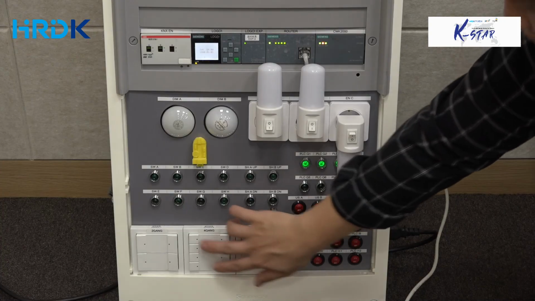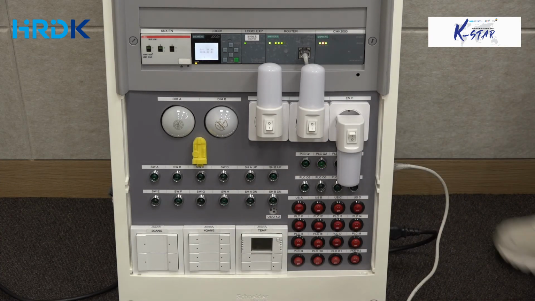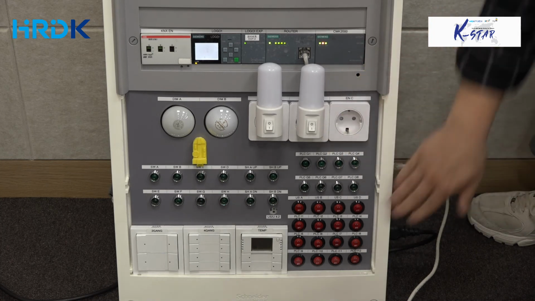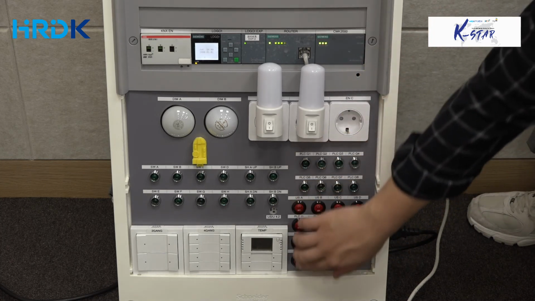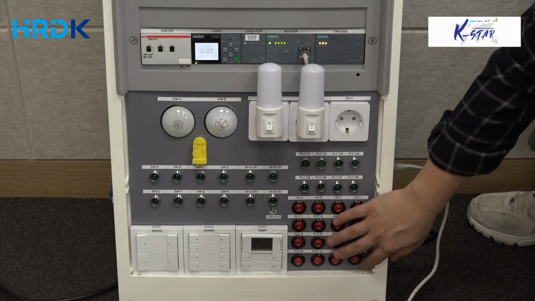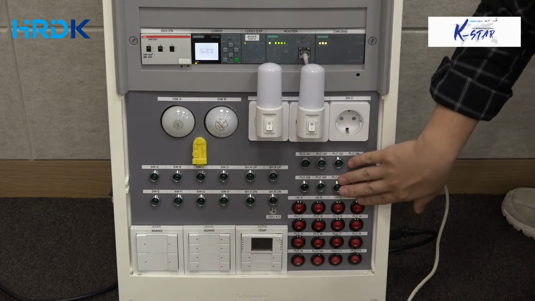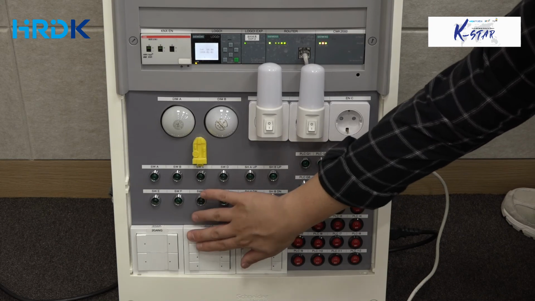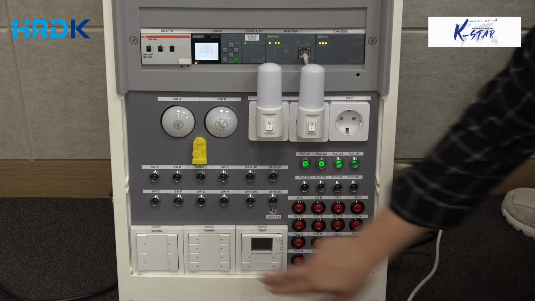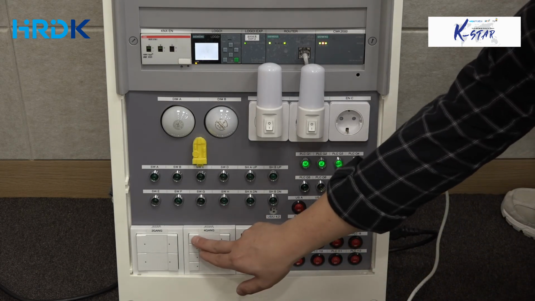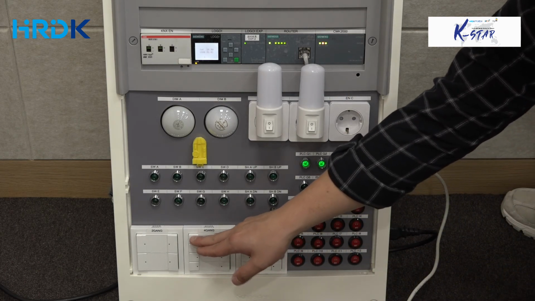And then let us watch the simulator. The LED switch and lamp that I'm pointing at now are on the PLC side. So now with the KNX signal, we are going to turn on and off the PLC lamp.